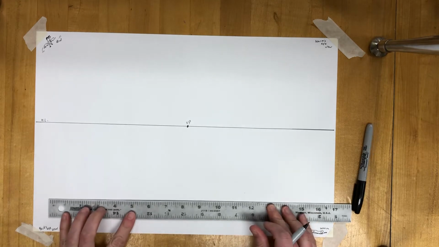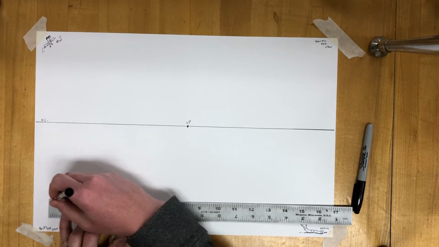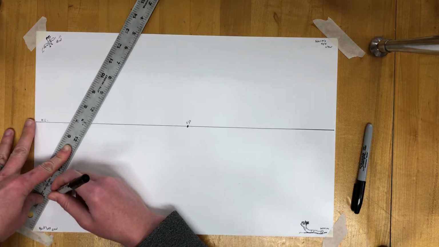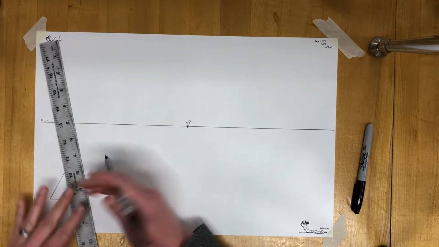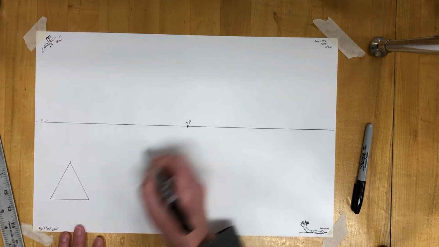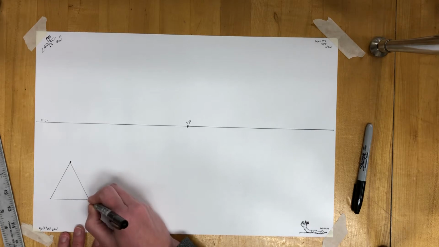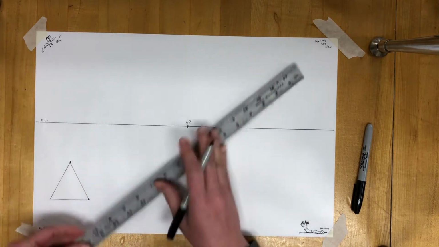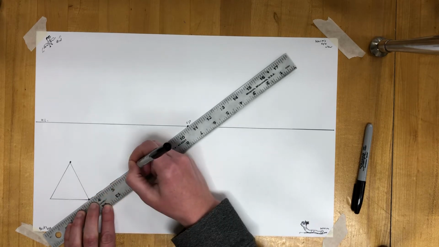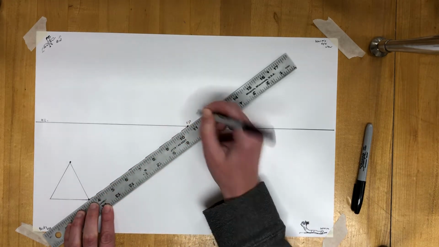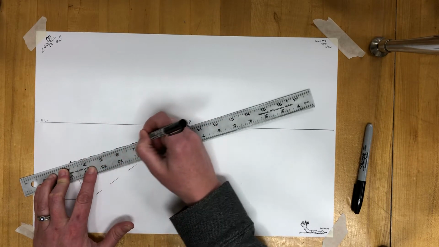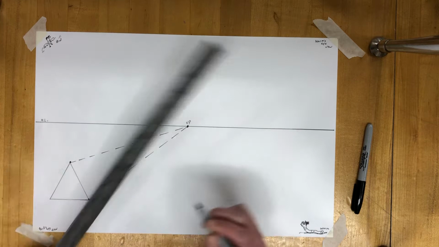Let's see if we can do a triangle. What does a triangle look like in linear perspective? Again, you're going to make a triangle. It could be any kind of triangle, like acute, isosceles, obtuse. And you're going to connect the closest corners to the vanishing point at this time. So if you connect those with a dotted, dashed, or otherwise light line to the vanishing point, you're going to again create the illusion of depth on a flat surface.